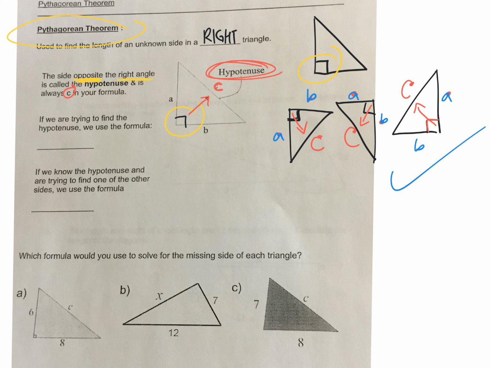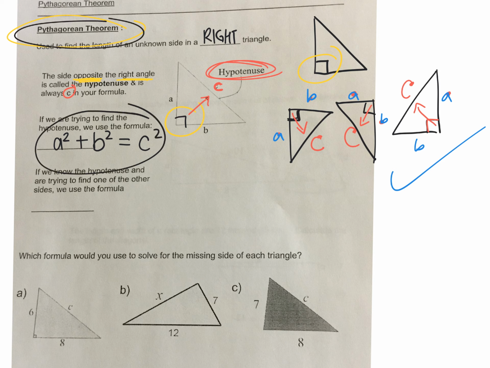So, if we're trying to find the hypotenuse, which is what we're going to work on today, Pythagorean theorem, we use this formula. Who remembers this from last year? A squared plus B squared equals C squared. Who remembers that? That is Pythagorean theorem. That's it.